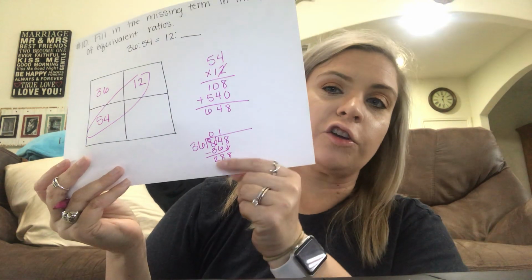So now how many times does 36 go into 288? We're going to make an educational guess, and I'm going to say I think it goes in 8 times. So 36 times 8, let's see if I'm right. 8 times 6 is 48.